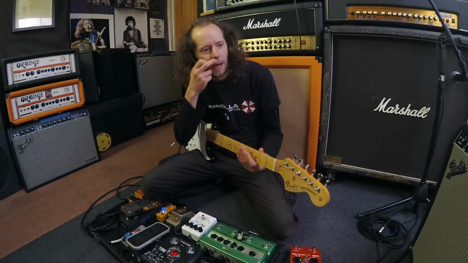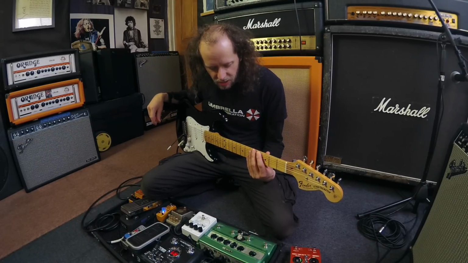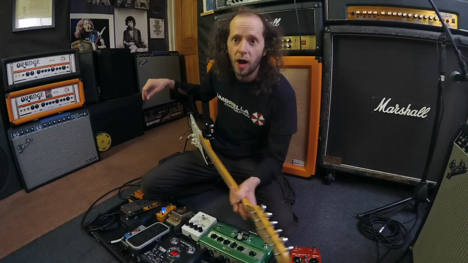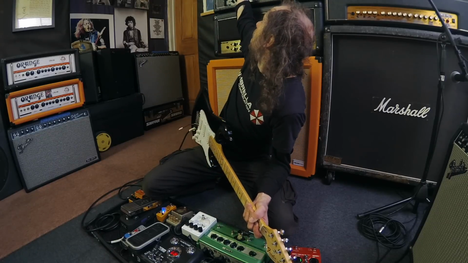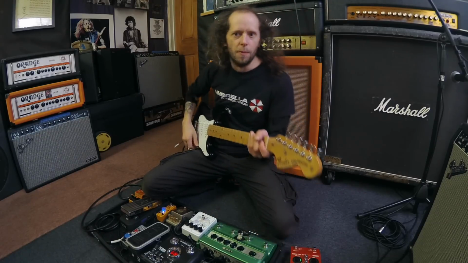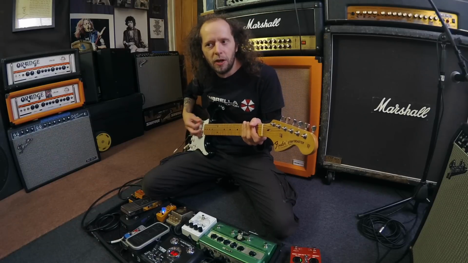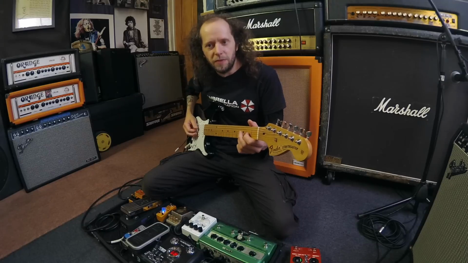First thing for ambient backing tracks, I think the main thing is lots of reverb. So we're going through the Orange Super Crush today, which is off camera, it's up here. And I'm actually going to turn the reverb up. The reverb on the Super Crush is just heavenly. So that's the reverb.